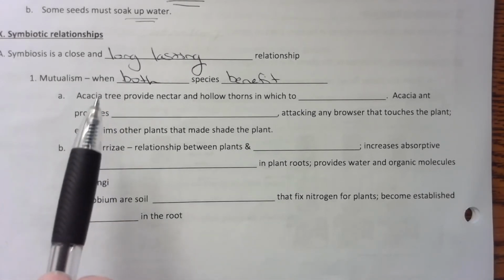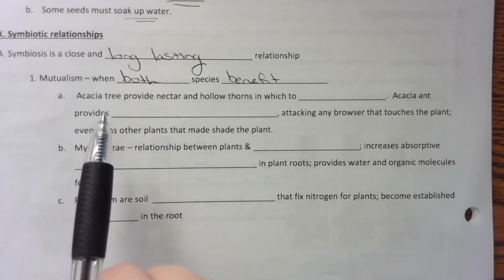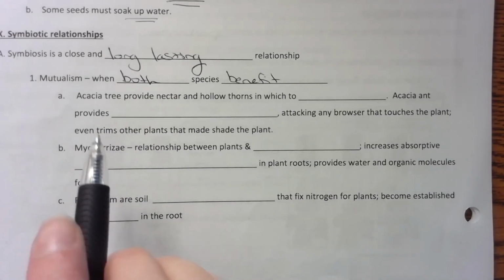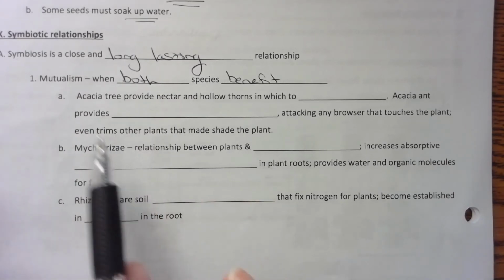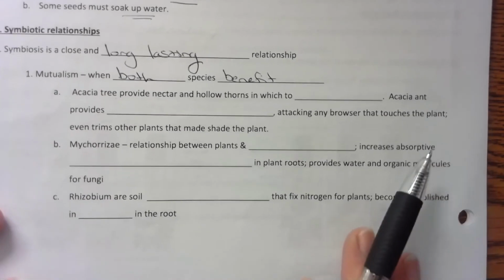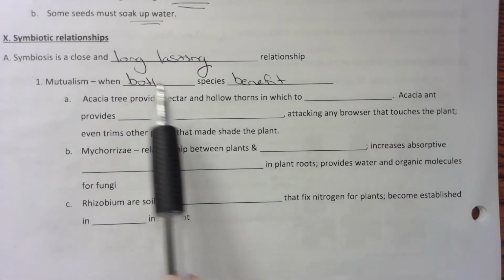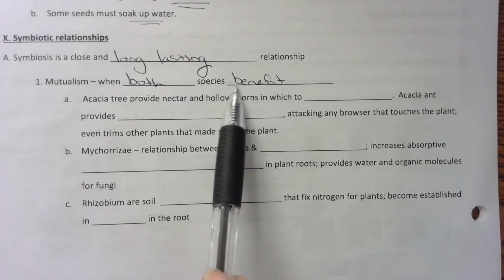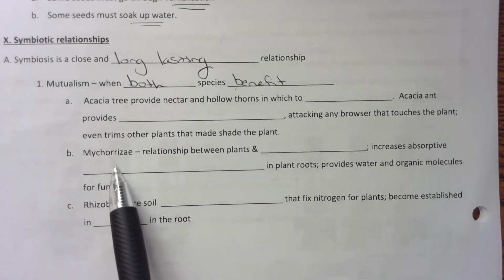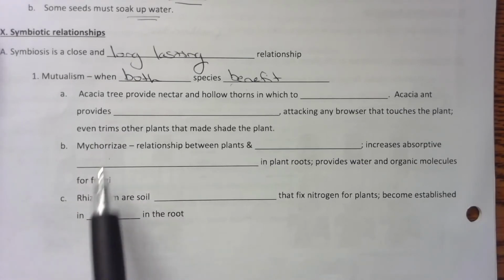So there's an acacia tree that has acacia ants that live on it. So the tree, in all of these examples, the plant, is providing the organism a place to live. So you're going to have to tell me an example of mutualism and tell me why they both benefit. Well, first you have to tell me that they both benefit. That's what mutualism is. And then you have to tell me what the relationship is, why they're both benefiting. So in all of these, the plants provide a place to live.